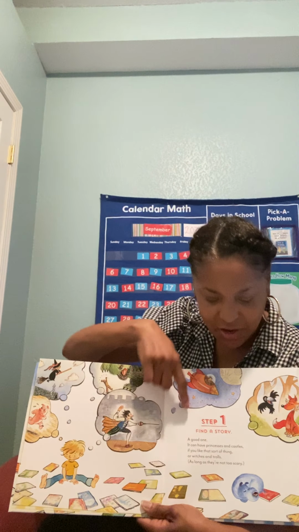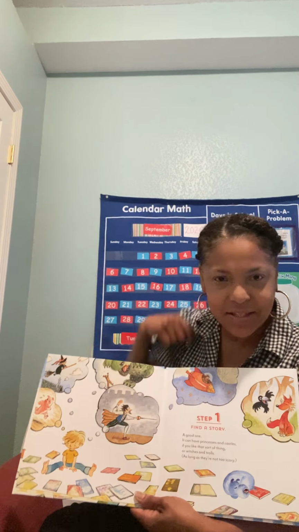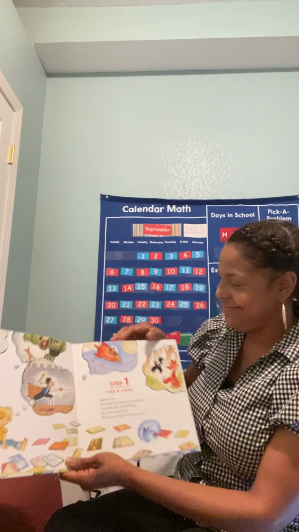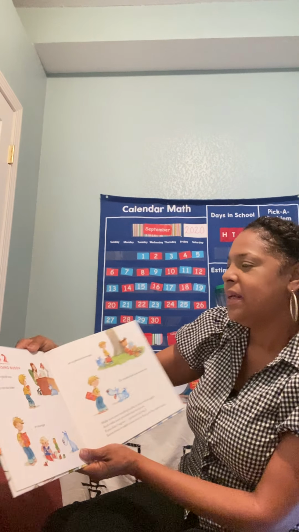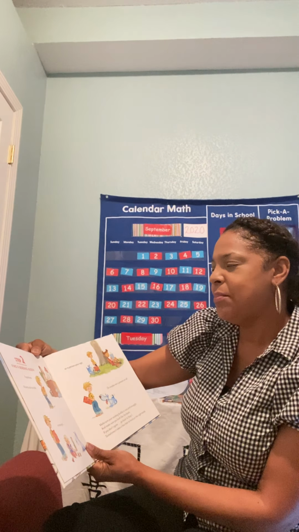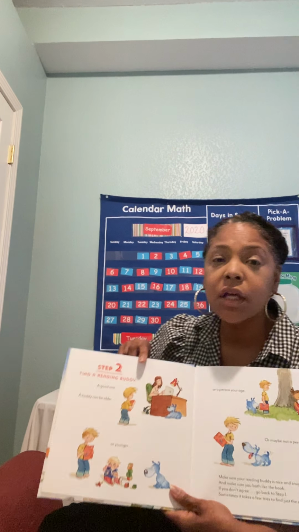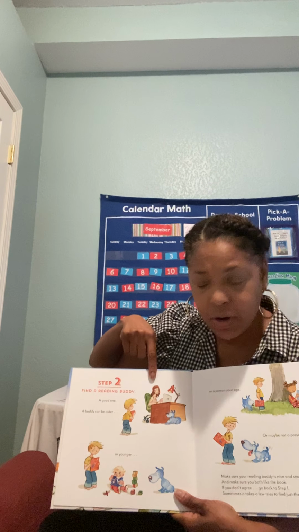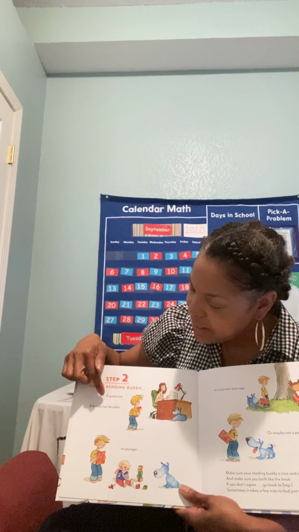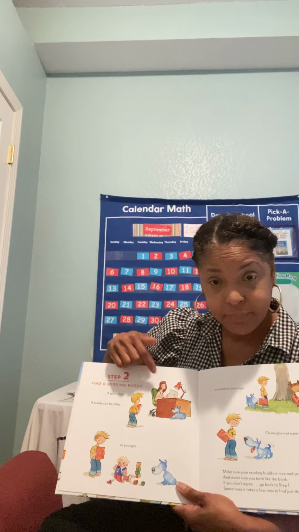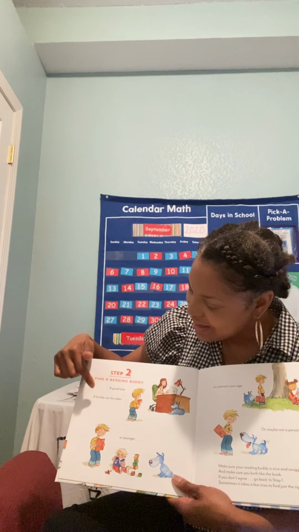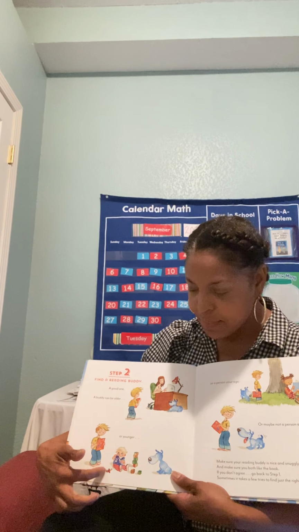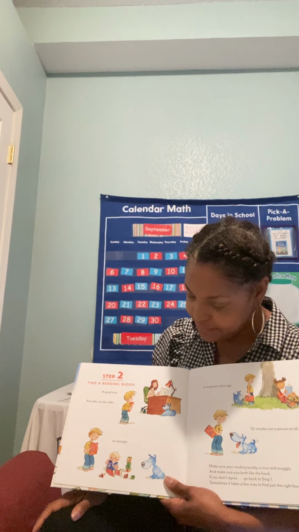See the words on the page? Looks like he has a blue dog too, doesn't he? I'm turning my pages carefully. Step 2, find a reading buddy. A good one. Looks like he found a grown-up. A buddy can be older. This buddy is older because a grown-up is older than a kindergartner, correct? You're right. Or younger. Looks like maybe a younger sibling or a younger friend.